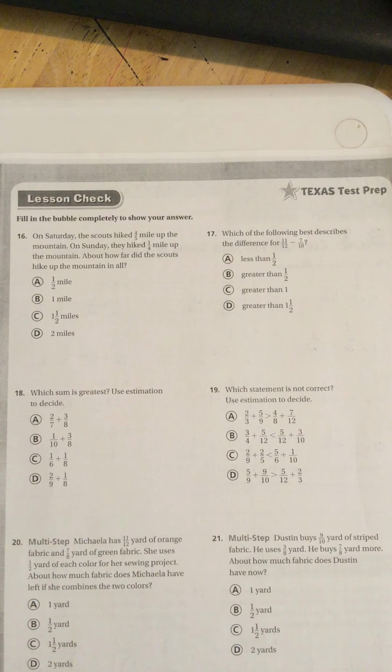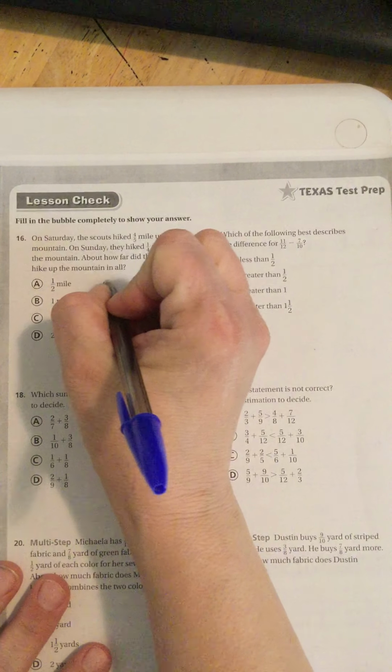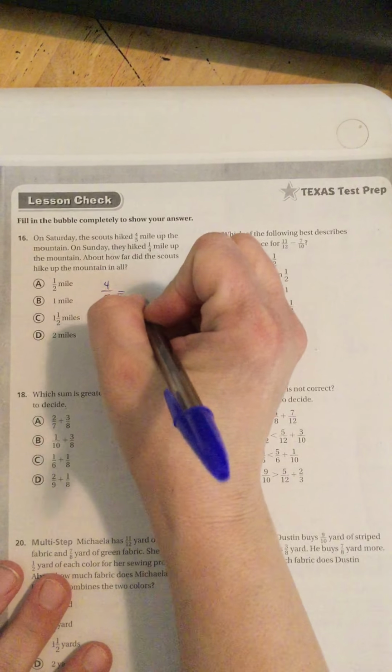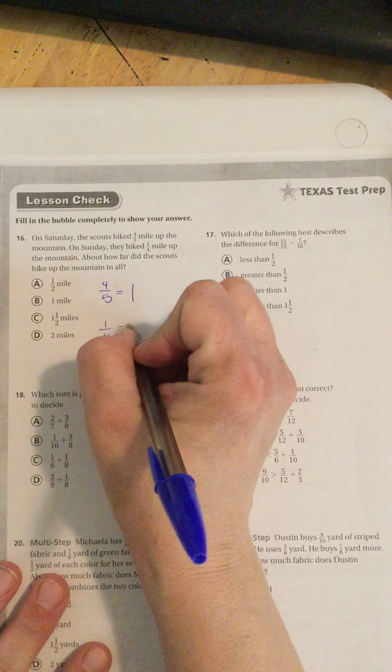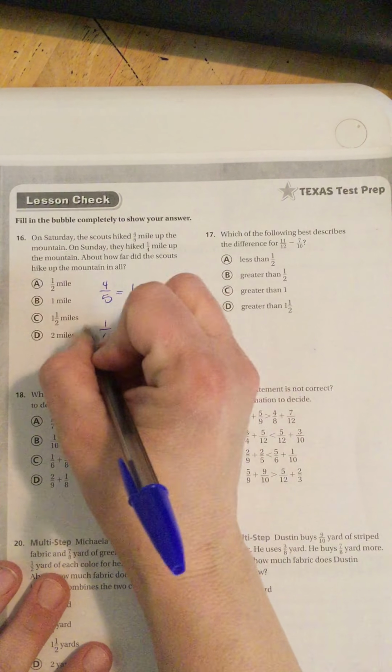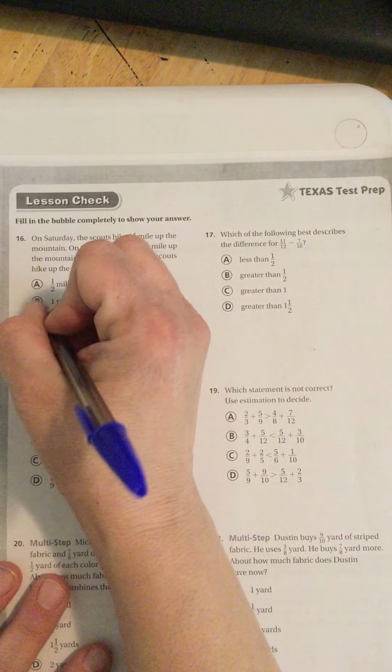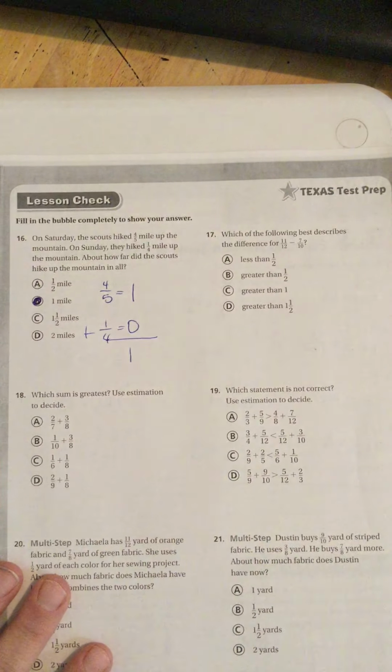Is it 1/2, 1 mile, 1.5, or 2 miles? Okay, so 4/5, that's closest to 1. 1/4, 1 is closer to 0. So 1 plus 0 is 1. They hiked 1 mile.